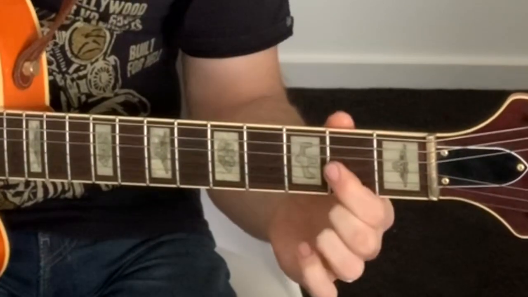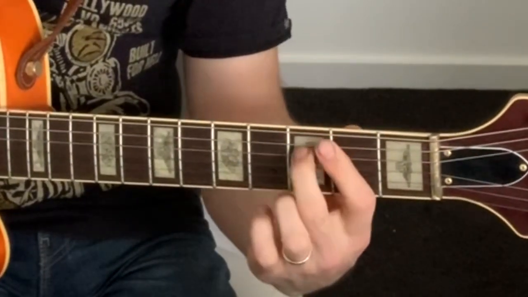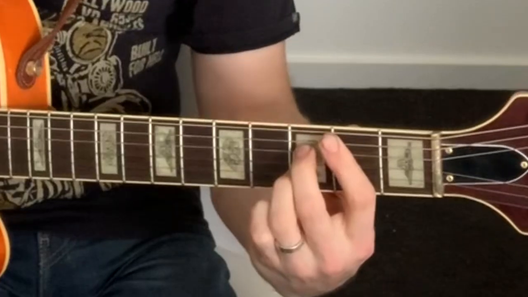And I bar my first finger to get the 2 on the 5th and the 2 on the 3rd. Then I put my second finger on the 4th string. Yeah, and there we go. And then we're back to C.